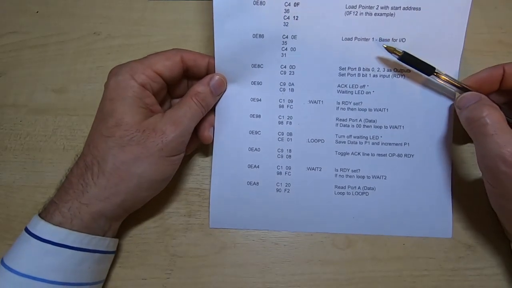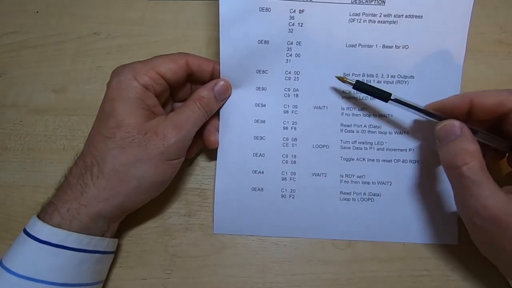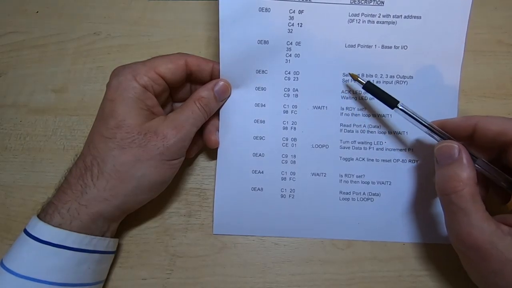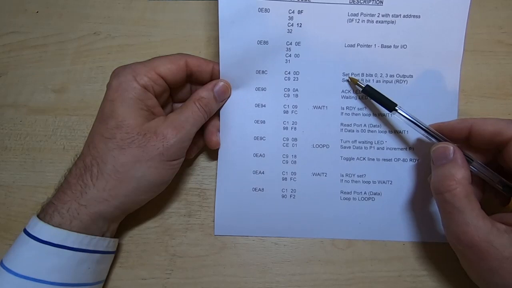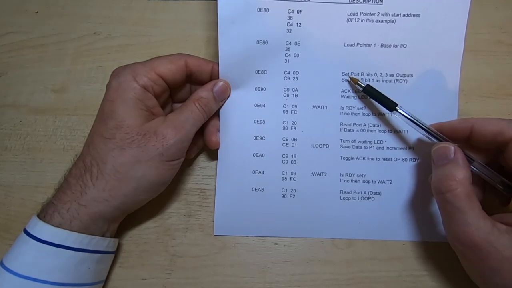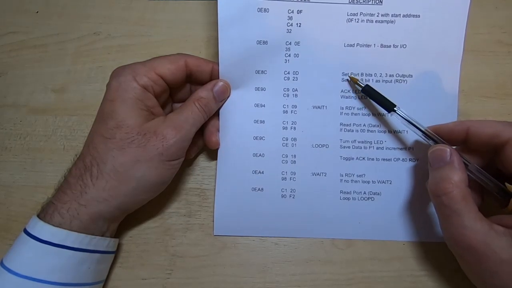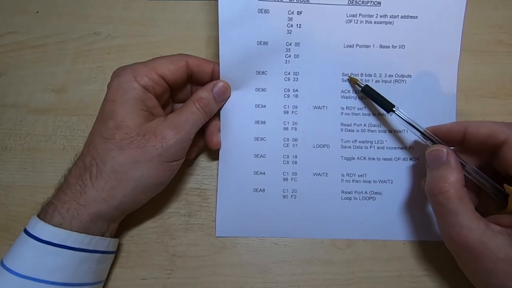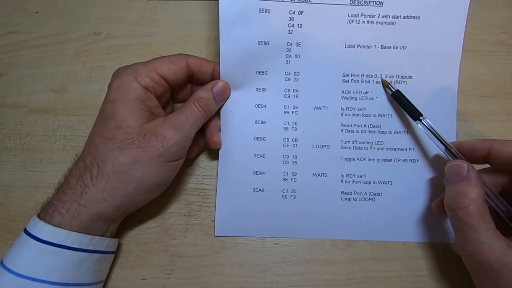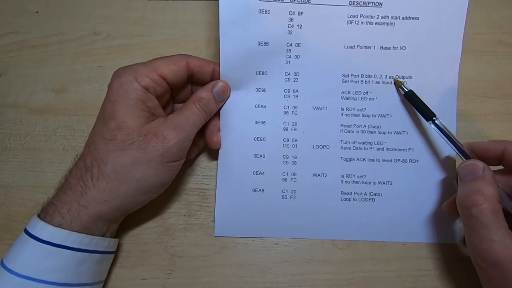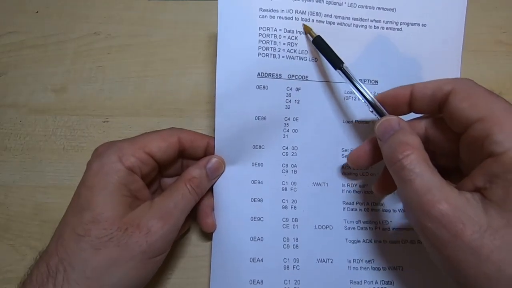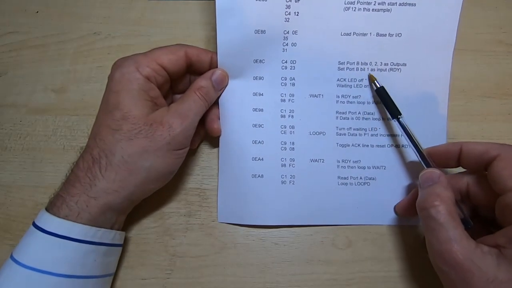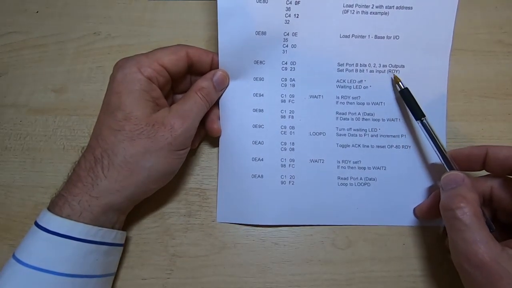Okay, so once we have the two pointers loaded, the next thing we want to do is configure port B. Now by default the ports are both configured as inputs, so we can leave port A alone, and then port B we configure bits 0, 2 and 3 as outputs because we need them for the control lines, and then the remaining bit is the input, which is the ready signal.